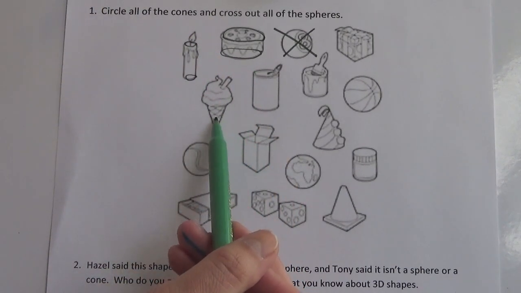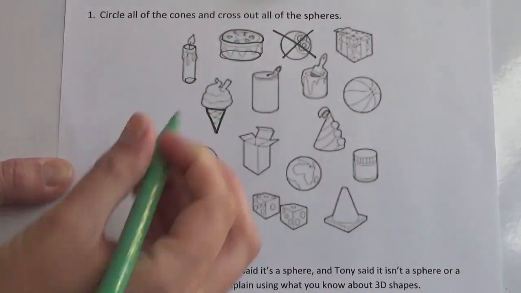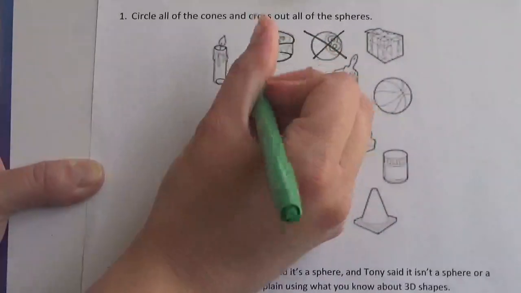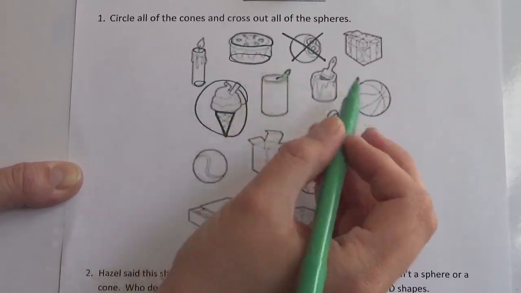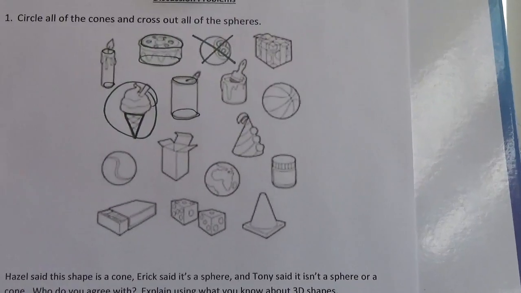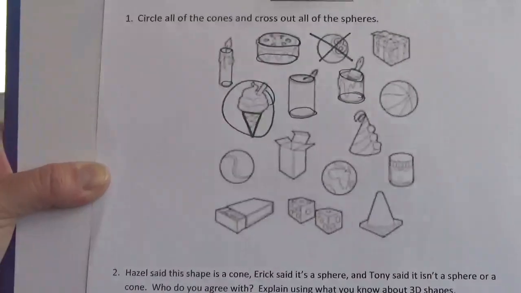Over here, that's an ice cream cone. We're going to focus on this part. I know an ice cream cone, the cone part, is definitely a 3D cone, so I'm going to circle that. Over here is another example, looks like a soup can. That's another example of a cylinder. I'm going to leave it alone. This paint can as well is another example of a cylinder. I'm going to leave that one alone.